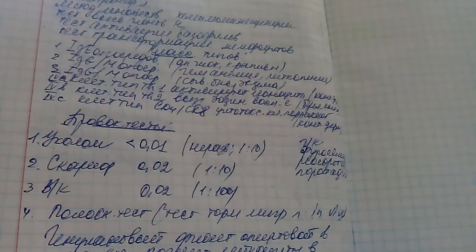We take the difference between the first portion of the number of neutrophils and the second portion and third portion, the medium value, and a positive reaction is when there is a decrease of neutrophils in the second and third portion by 30% and more.